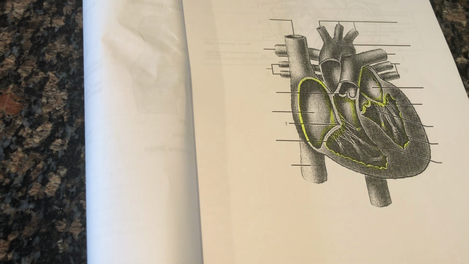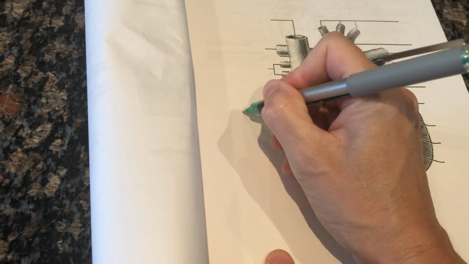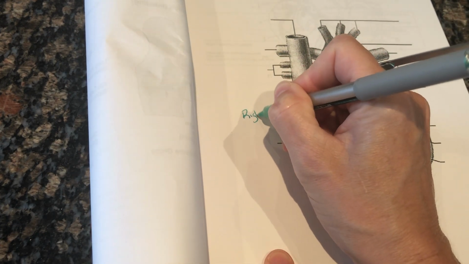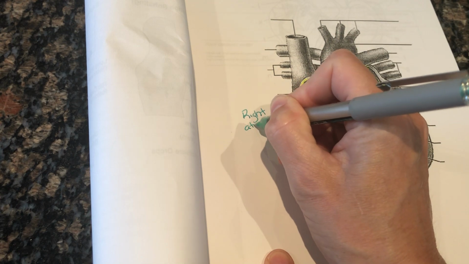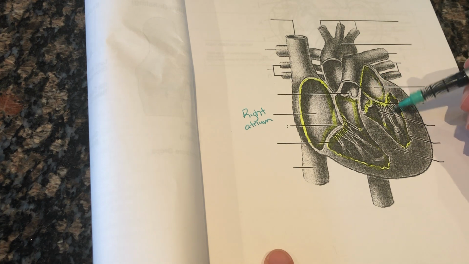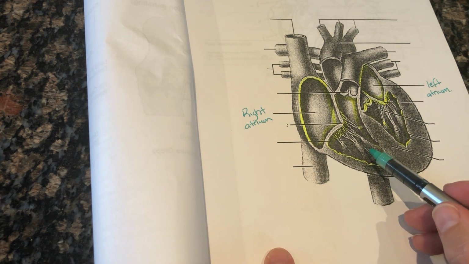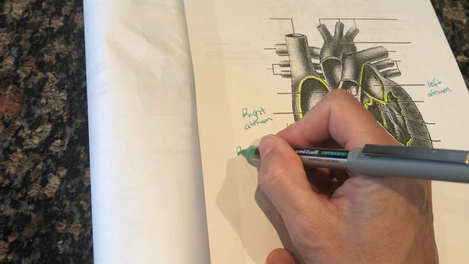So the top 2 chambers are going to be our atria. So this is your right atrium, right here. Right atrium. And then if you go across, the top chamber on the left side is the left atrium. All right, and then down here we've got the right ventricle. So this is the right side of the heart.